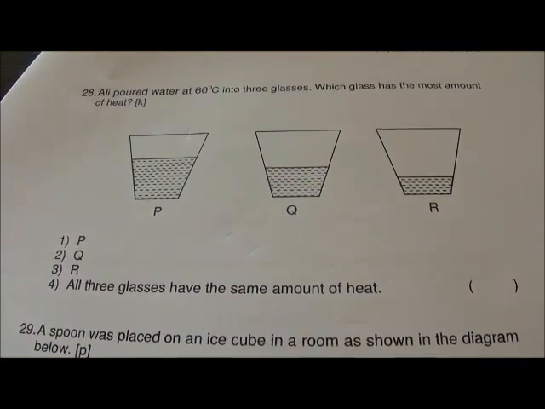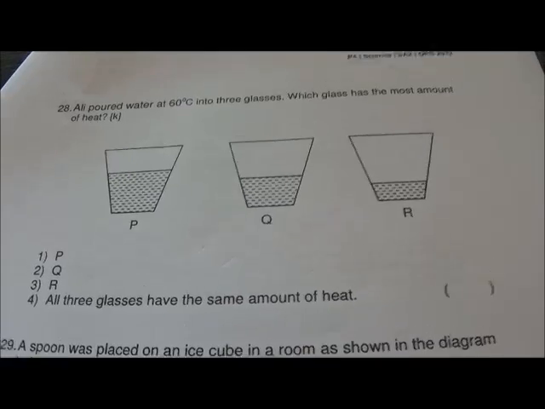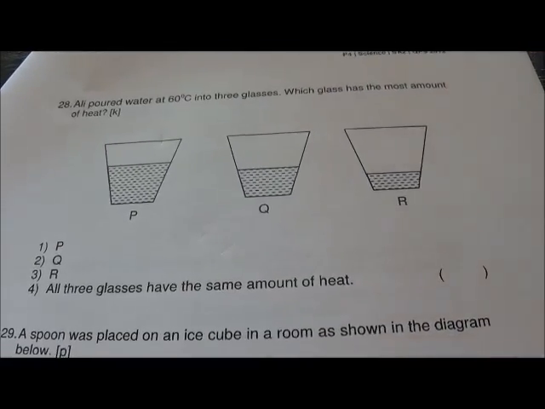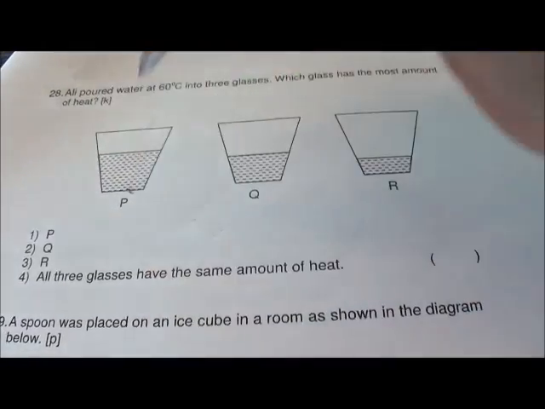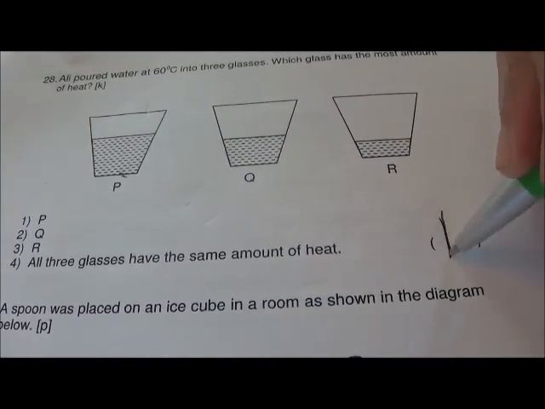Okay, question 28. Ali poured water at 60 degrees into 3 glasses. Which glass has the most amount of heat? Okay, all are at the same temperature, but because this one has more water, that's why there's more heat inside. So answer is 1. Okay, P.